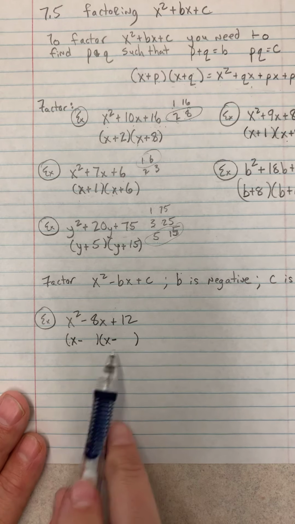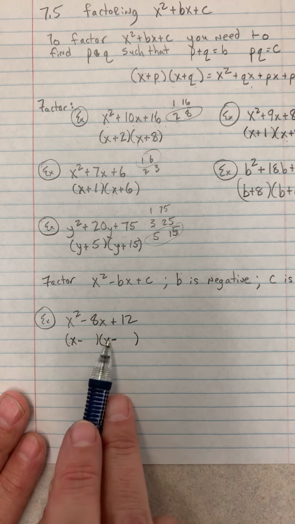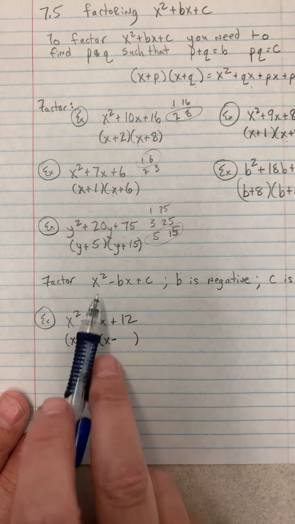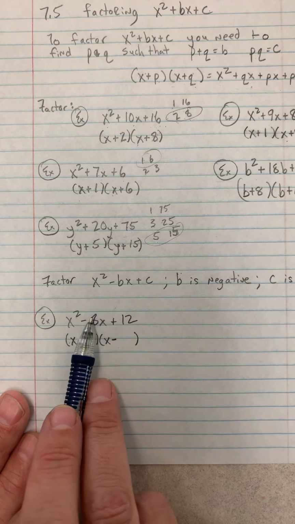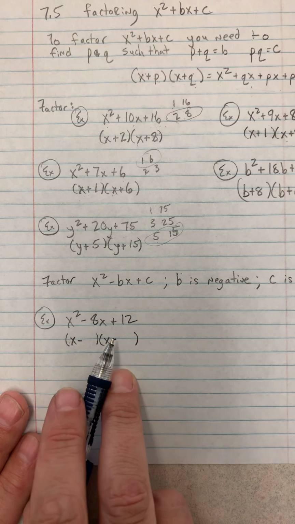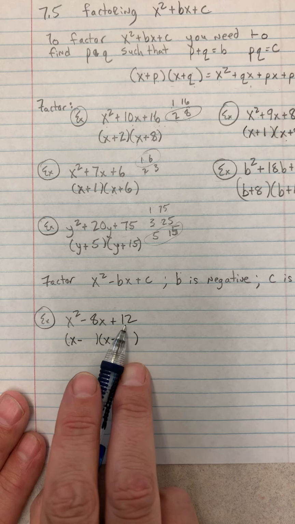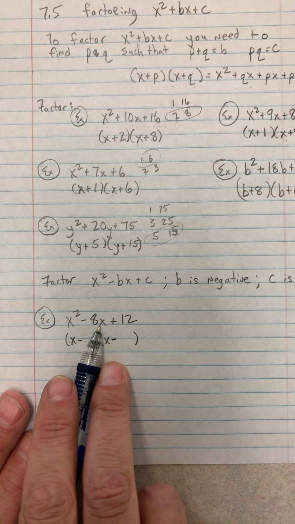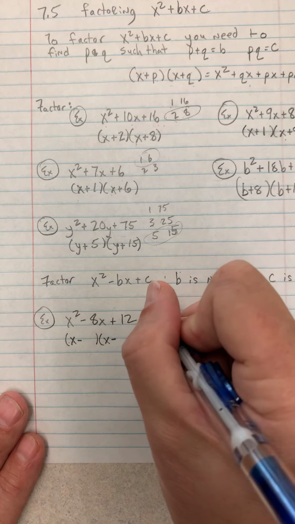They can't be one positive and one negative, because this would give me a negative C value. A positive times a negative would be a negative. They can't be both positive because my middle term here is negative. And if you add two positive numbers together, it's not going to give you a negative. The logic is still the same. Because this is a sum, it's going to be a negative sum. You're still looking for factors of 12 that when added together give you a sum of 8. Yes, it's going to be negative this time, but I know it's going to be an 8.